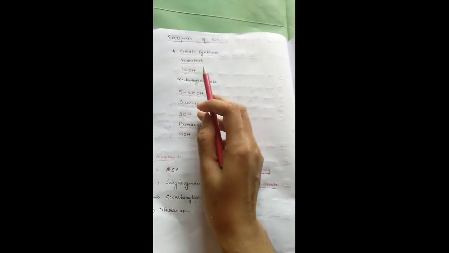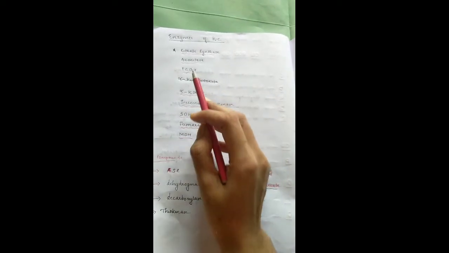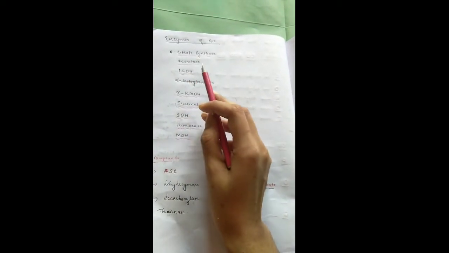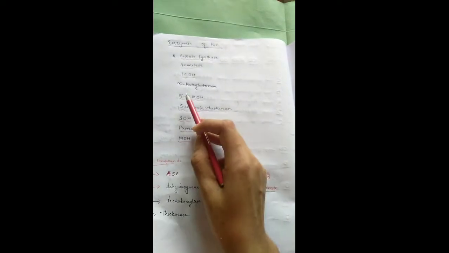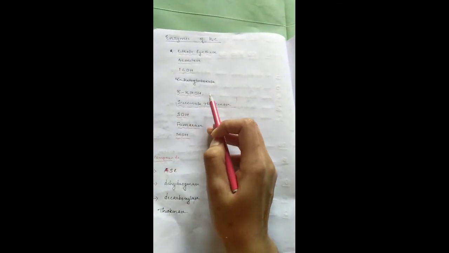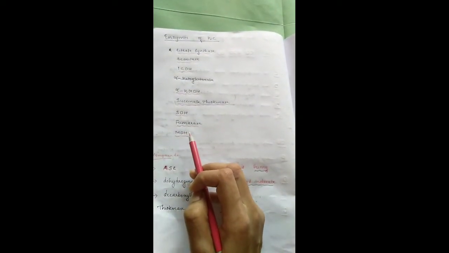In dehydrogenase, E is a stupid molecule. E is for isocitrate dehydrogenase because here we have two isocitrate dehydrogenase enzymes and two alpha ketoglutarate dehydrogenase enzymes. And stupid means succinate dehydrogenase, and molecule means malate dehydrogenase. In this case, the name of the enzyme ends with dehydrogenase.